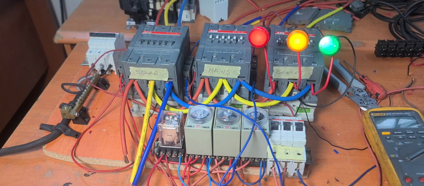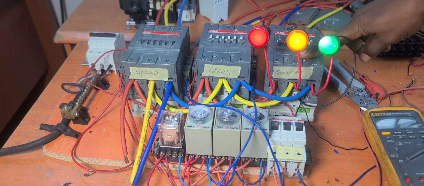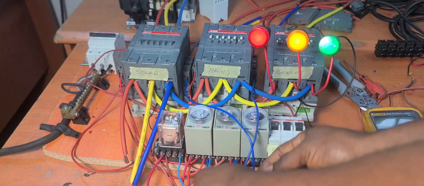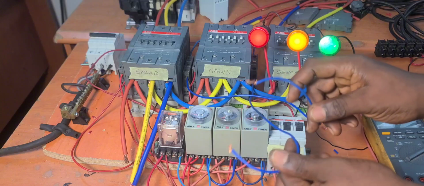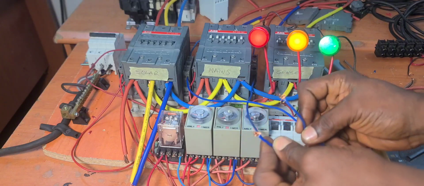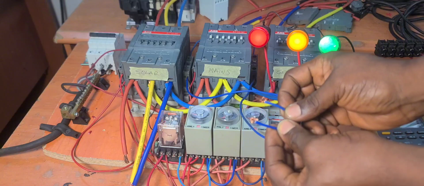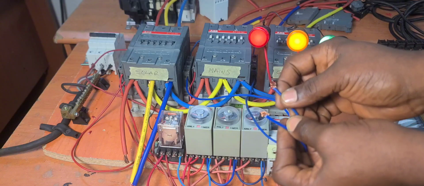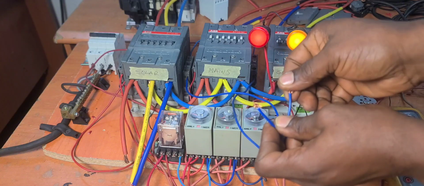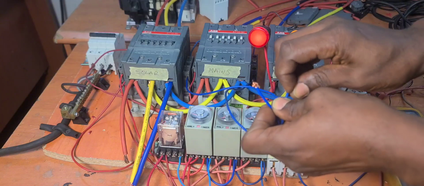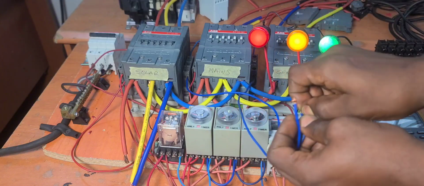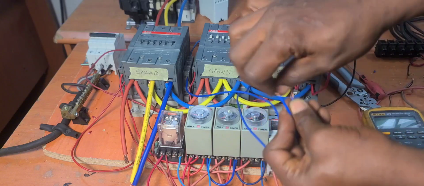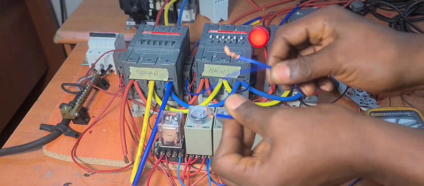All right, and then for our generator to start on automatic mode, we have a connection here which we made during our last class. So where these two wires go is to the controller of your generator set. On that controller, as I told you before, you have two terminals which are labeled generator start or AMF terminals. So these two wires go straight to those terminals.